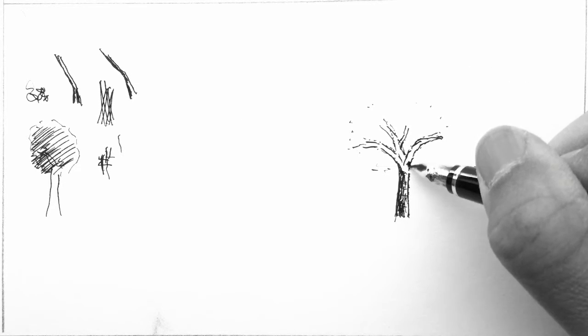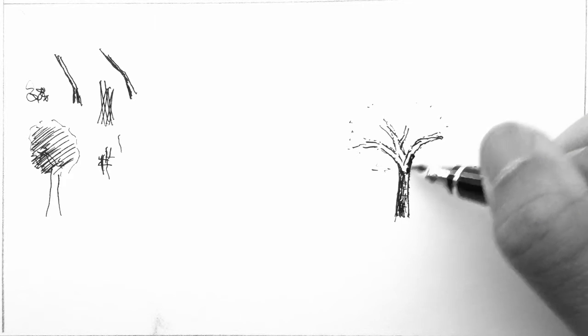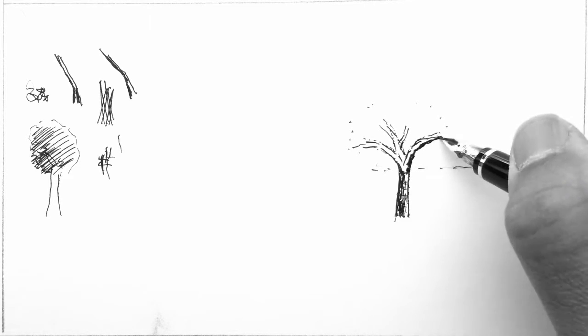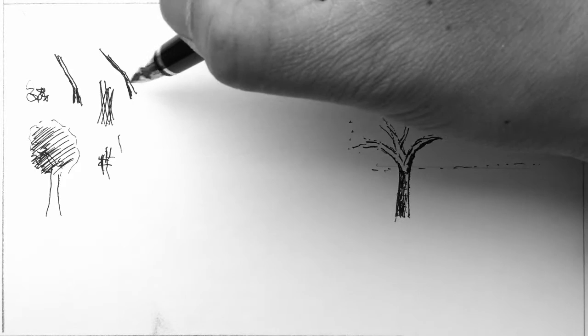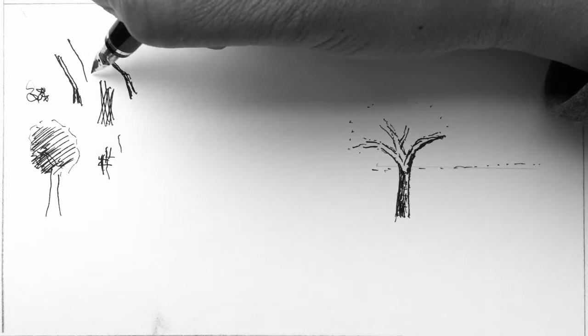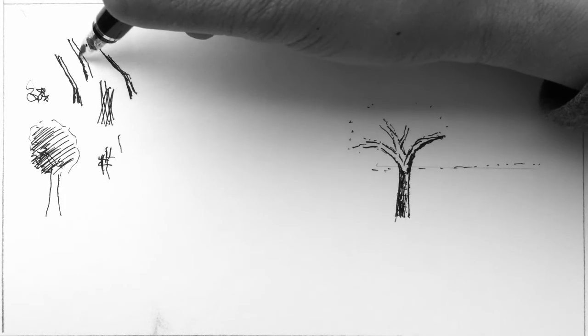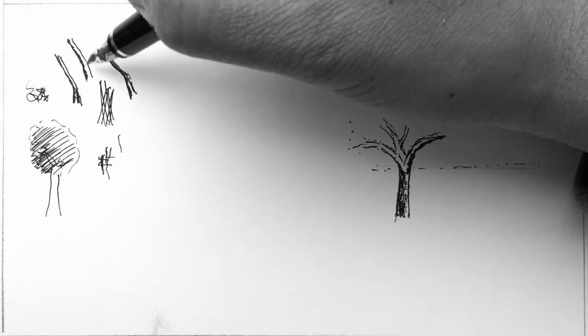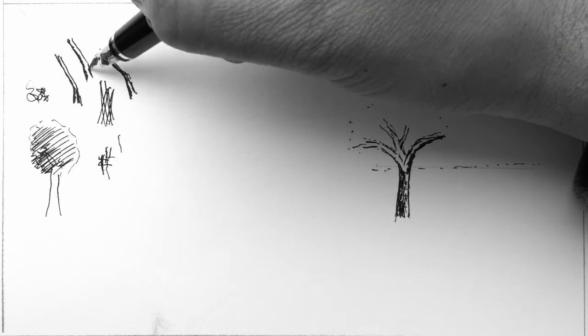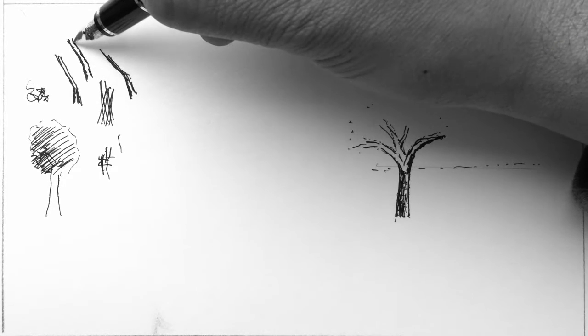I start by adding a bit of jagged darkness, something like this over here, for this branch. I also add a bit of roughness to the other end. For example, if I have this branch, I will add a bit of jaggedness to one edge, something like this, and just to give it a more realistic feel, I can add a bit of jaggedness to the other edge like this as well.